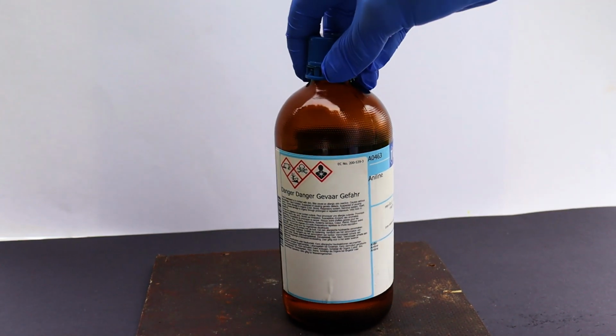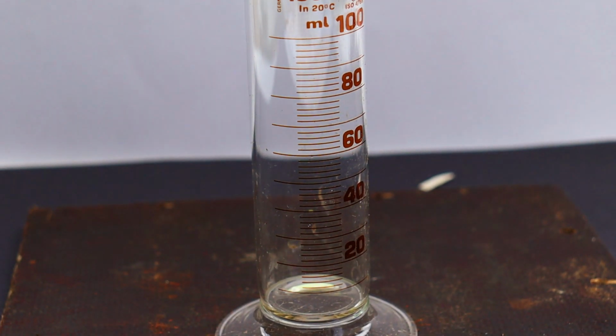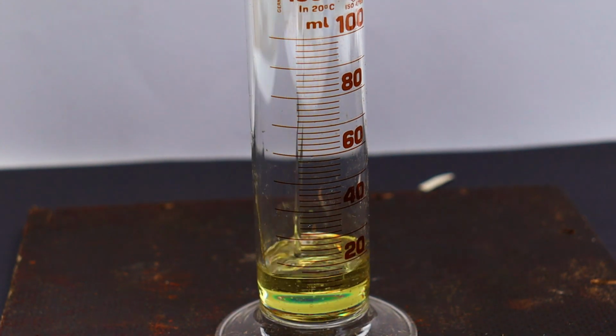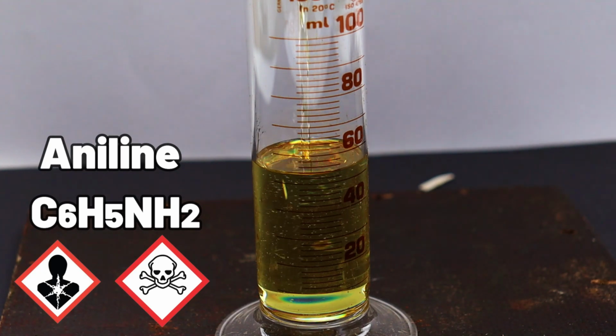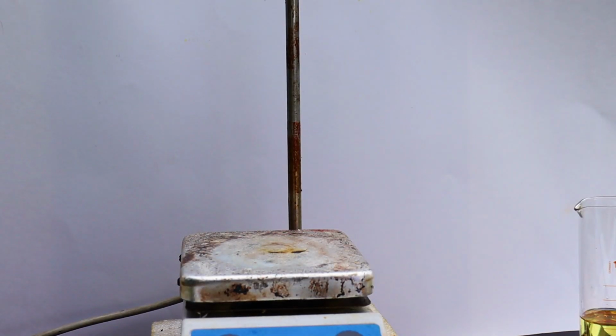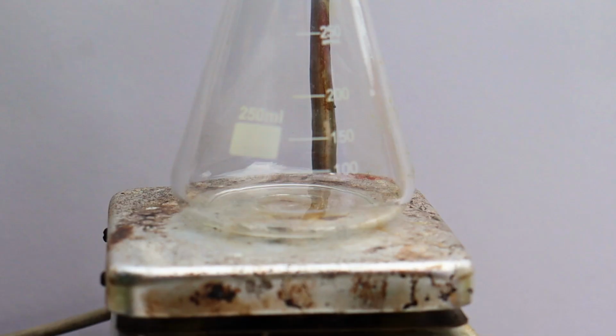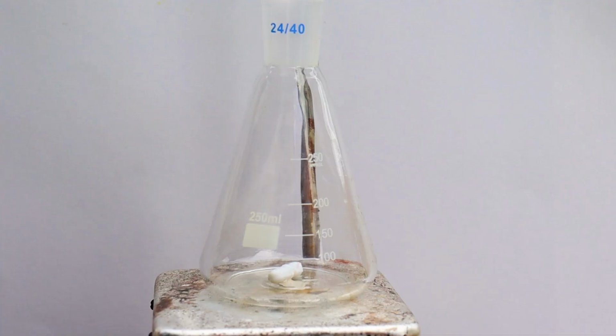Now we need to measure out some aniline. I kind of eyeballed it, and I thought that around 70 milliliters would be enough. But keep in mind that aniline is quite toxic, so I did that carefully. Into the reaction vessel, I then added the zinc chloride coated stirrer and the measured aniline.